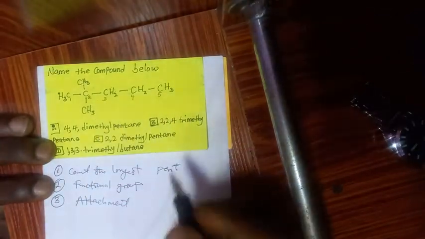Now the second thing is to identify the functional group. Is it double bond? Is it single bond? Is it triple bond? You can clearly see these are single bond. So therefore, this is an alkane, and single bond is an alkane, double bond is alkene, triple bond is alkyne. So when we combine these two, the longest carbon atoms and the functional group together, this will give birth to what we know as pentane, right?